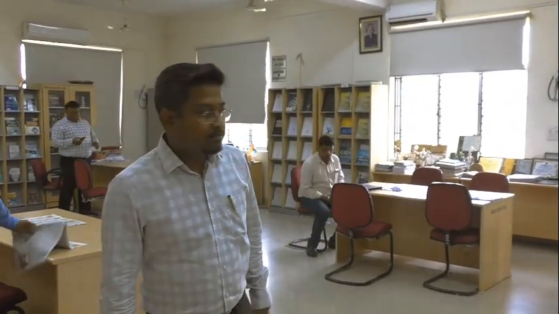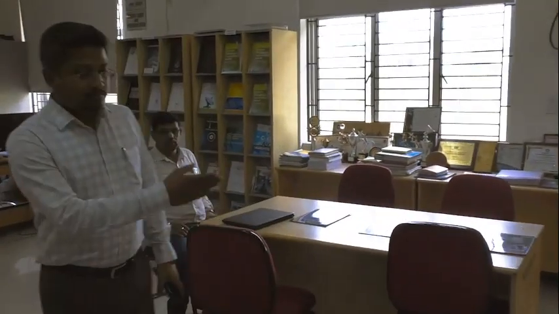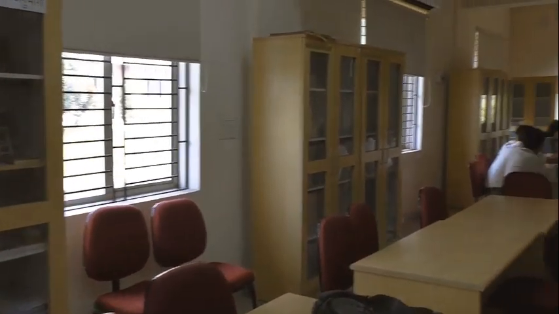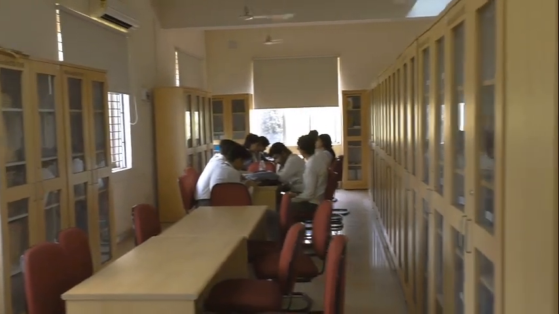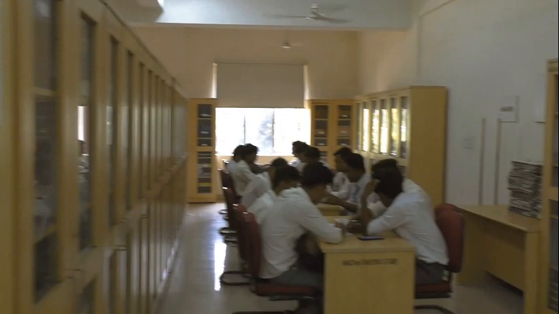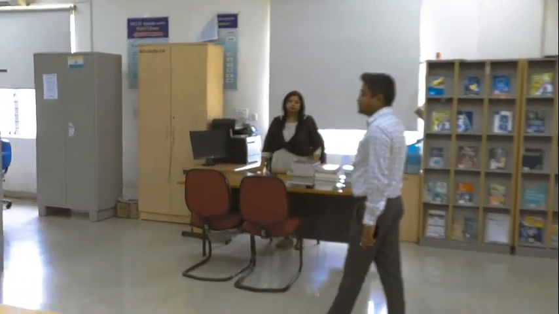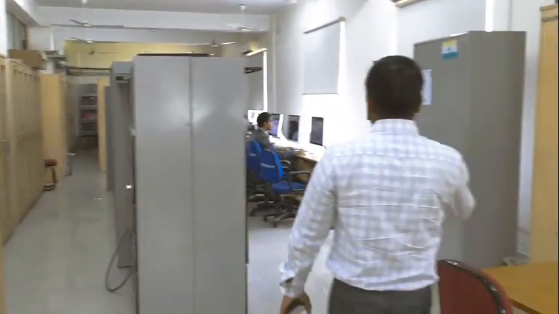This is the library sitting area as well as the books. This side we have the library books being racked, and this is the digital library facility.